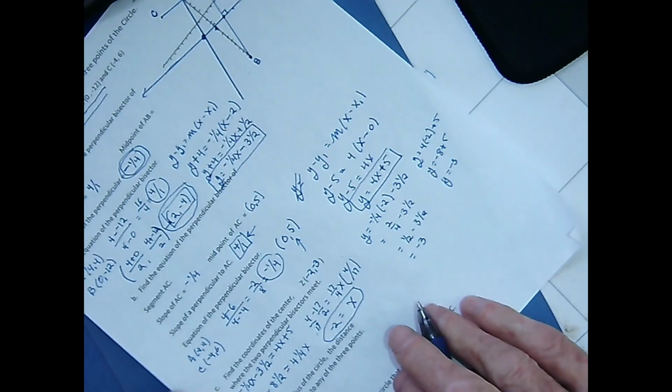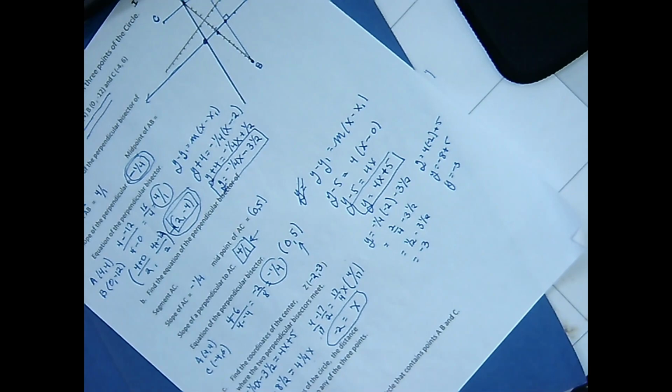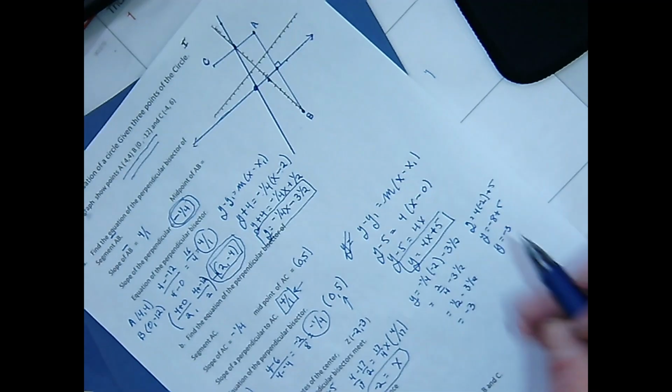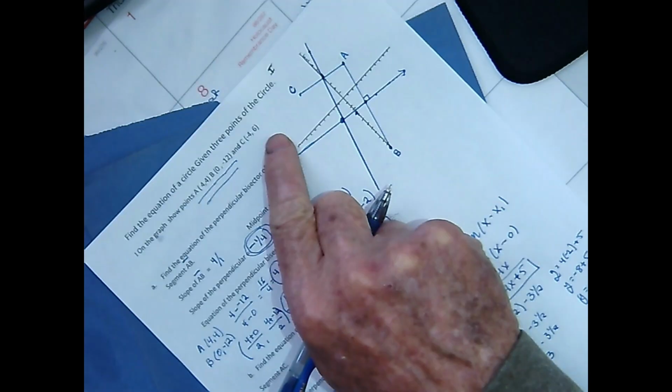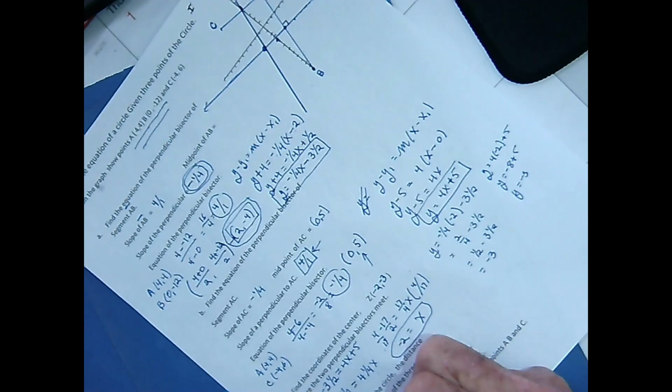Yep. So now, find the radius of the circle and the distance from the center to any of the 3 points. That would be the radius. And we ought to do this every time. You got to check this out. I want to find the distance from that center. The center was at negative 2, negative 3, to any one of these 3 points. I'll do it to B. Just chose it arbitrarily, to 0 comma negative 12. I'm going to hit that with a distance formula.